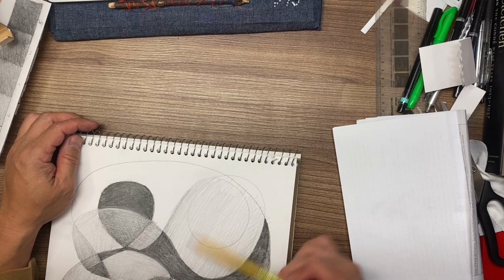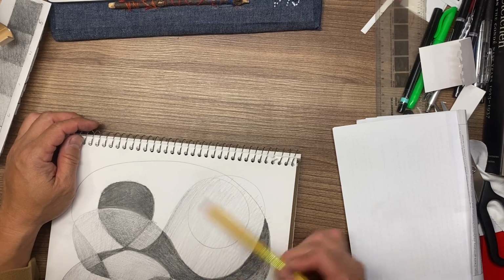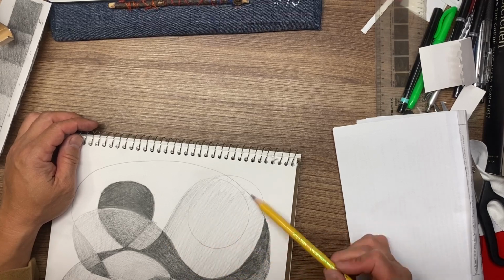I think once you have too many shapes, then it becomes really tedious and time consuming.